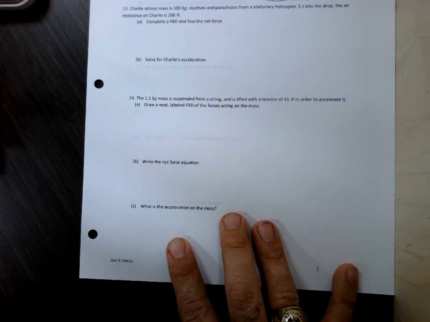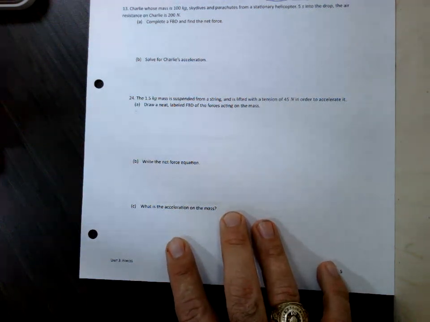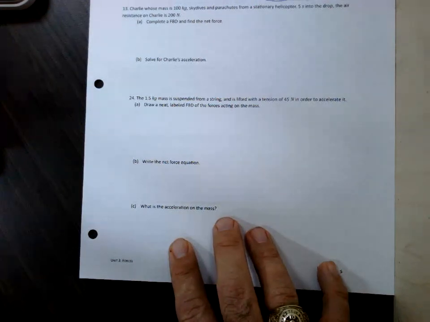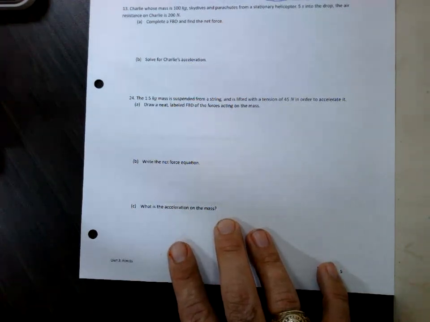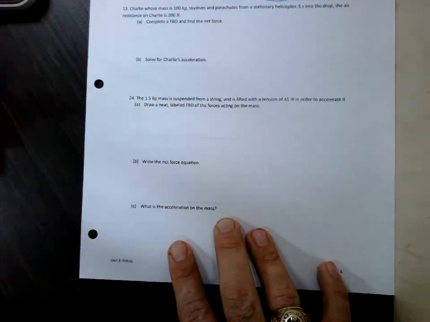This is a problem worked through for problem number 13 in lesson 3.6, Newton's second law of motion. Charlie, whose mass is 100 kilograms, skydives and parachutes from a stationary helicopter. 5 seconds into the drop, the air resistance on Charlie is 200 newtons. So for step 1, we need to complete a free body diagram and find the net force on Charlie.